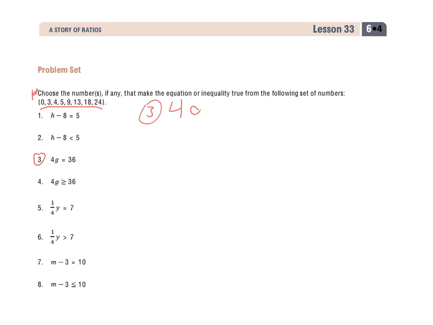So we have 4g, or 4 times g, equals 36. Now, there's a couple different ways to solve this. We could do a tape diagram for it, or some other type of model. We could do inverse operation, or we could plug in every single one of these numbers for g until we figure out what the answer is. All are valid processes. I'm going to show inverse operation. I'll show it 2 different ways.